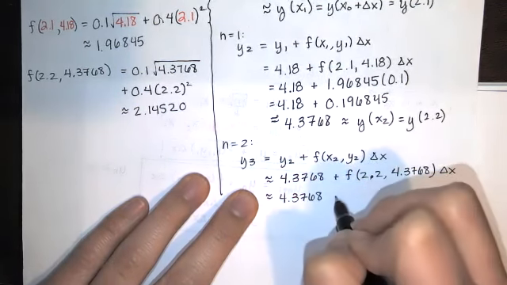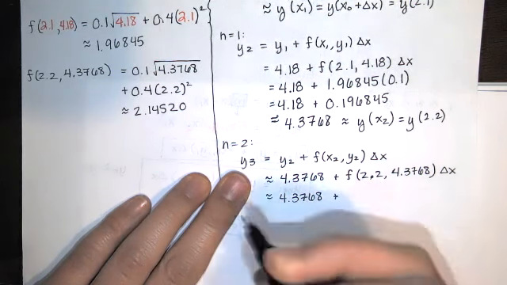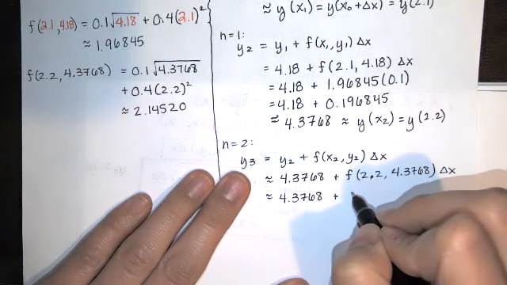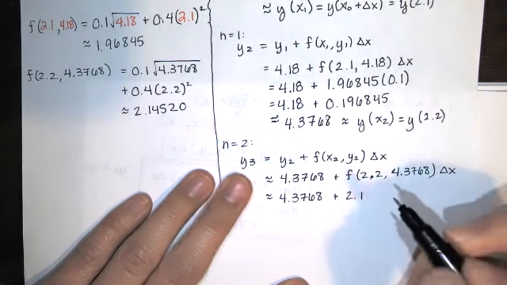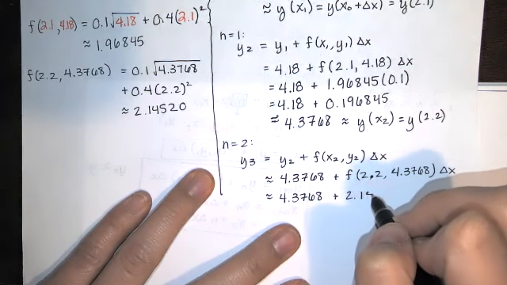So we take the old y value and then we add the slope, which is change in y over change in x, and then we multiply by change in x. And that gives us a new y value. It's the old y value plus the change in y. That's another way that you can think about this.